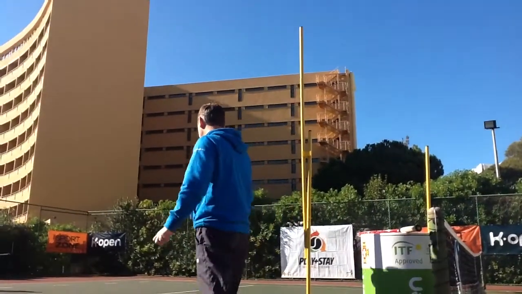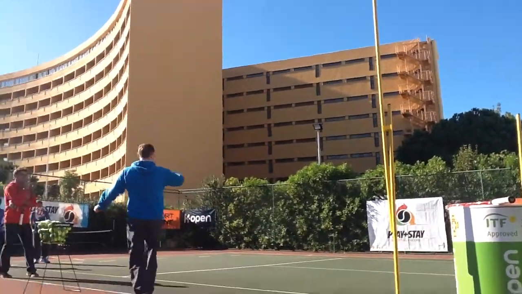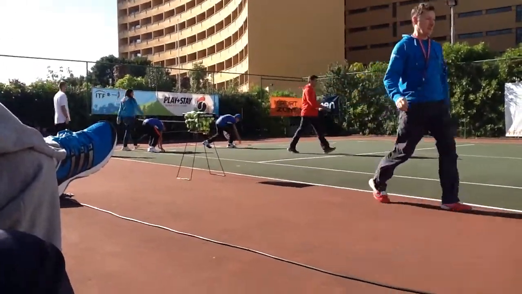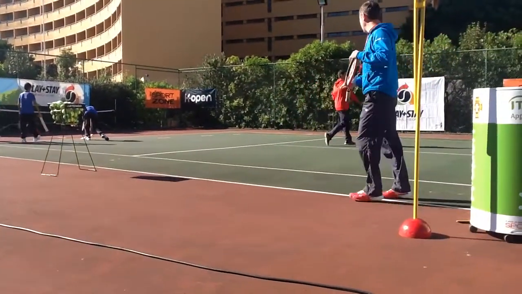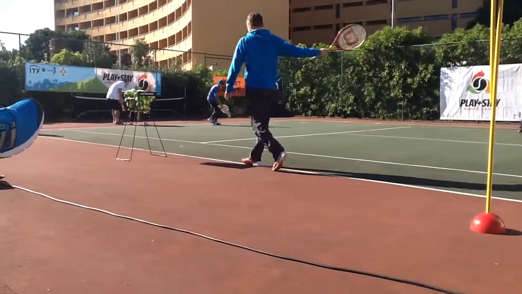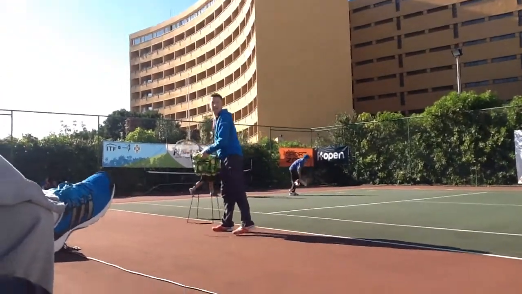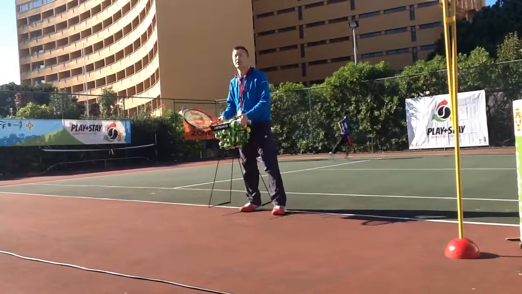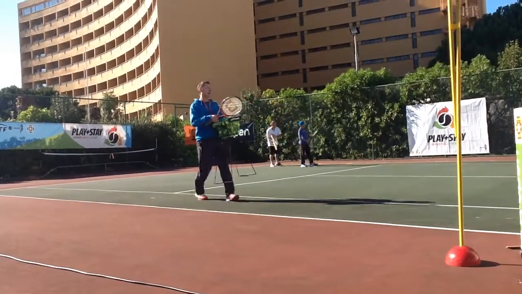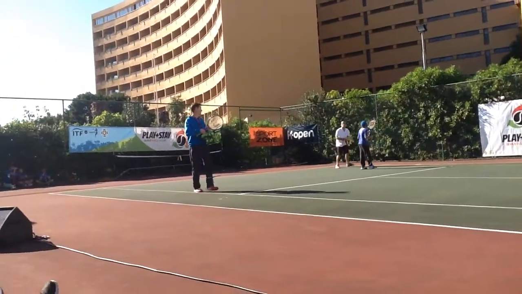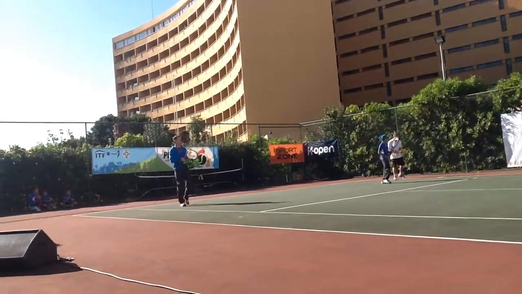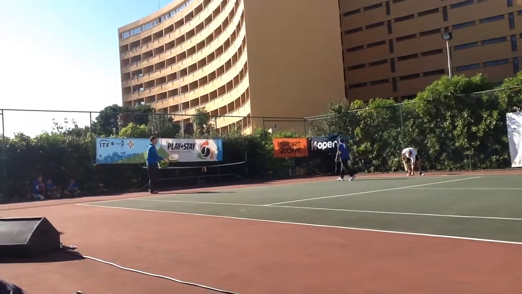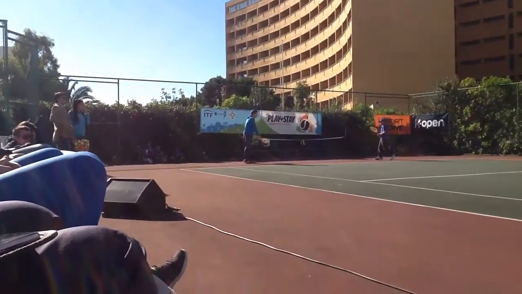I have two players. Can we just clear the lines from the court, please? And actually, I think I'm going to ask the two players to start from this end with me, because I don't know, it's about 50-50. No, we can leave them where they are. It's okay. I want you just to look at the players serving. Can I have the two boys to this side, please? Okay.